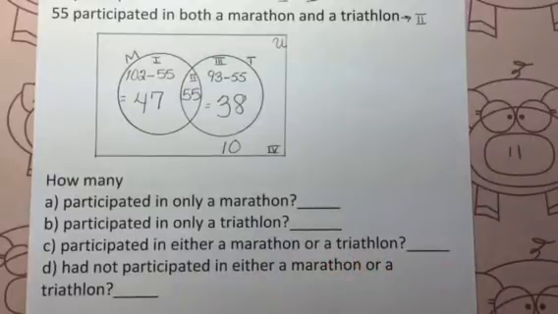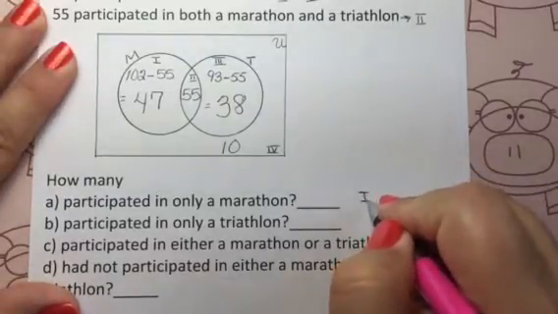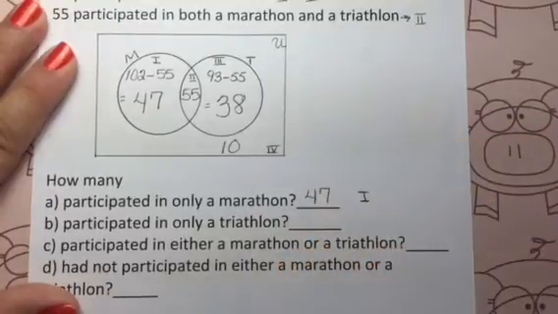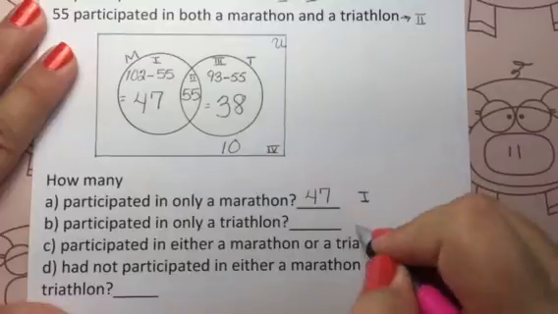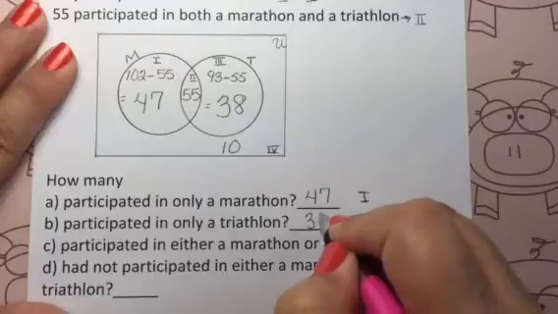How many participated in only a marathon? Okay, which region is only a marathon? That would be region 1, right? And we know that that is 47. How many participated in only a triathlon? Which region would that be? That would be region 3, which is 38.